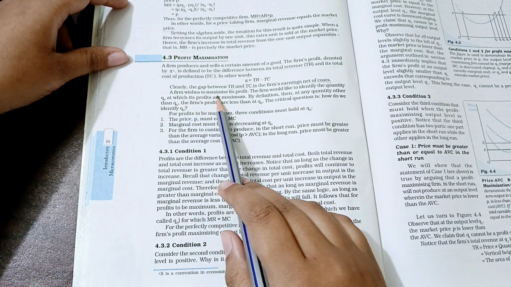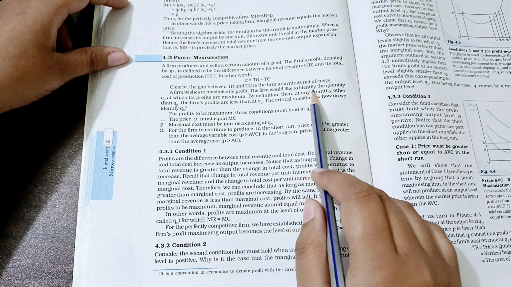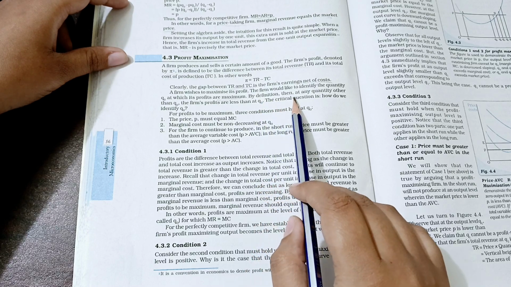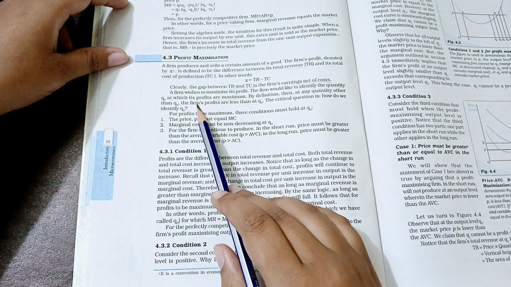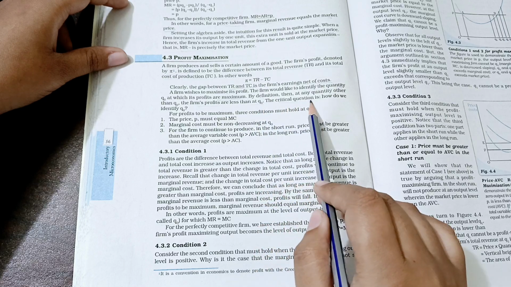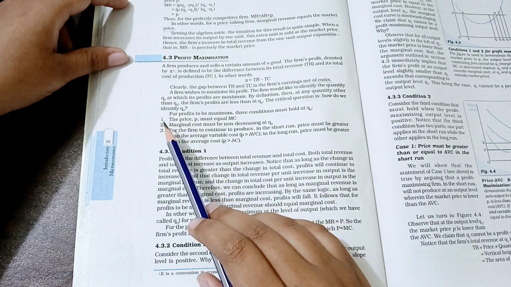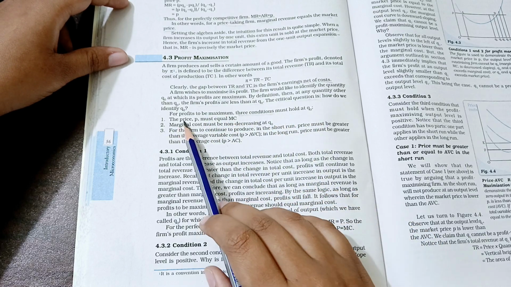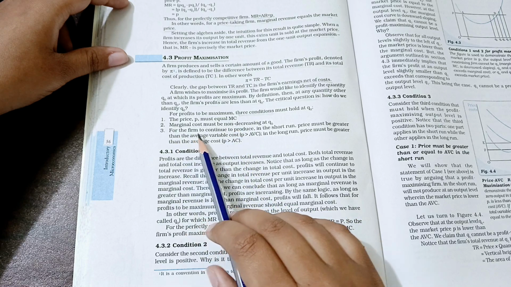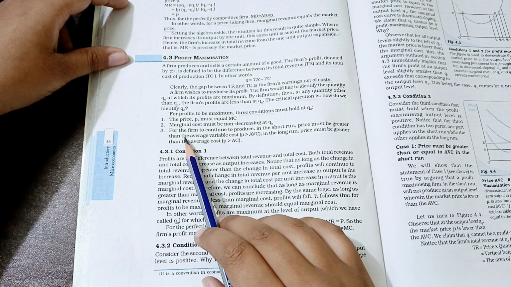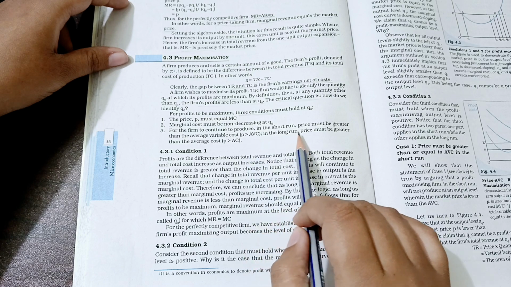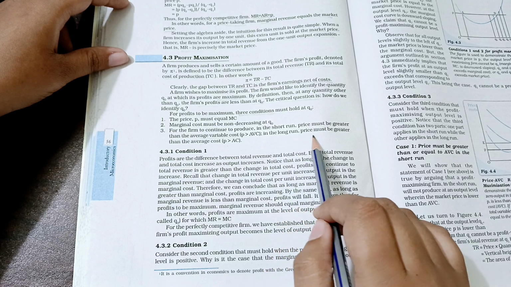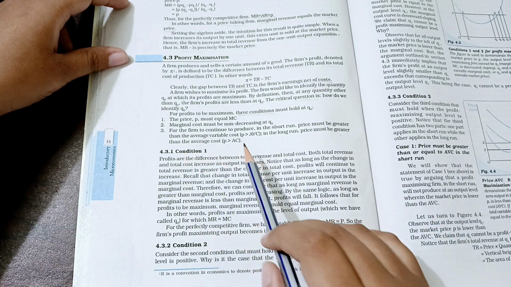A firm wishes to maximize its profit. The firm would like to identify the quantity Q0 at which its profits are maximum. By definition, then, at any quantity other than Q0, the firm's profits are less than at Q0. The critical question is, how do we identify Q0? For profits to be maximum, three conditions must hold at Q0. The price P must equal MC, and marginal cost must be non-decreasing at Q0. For the firm to continue to produce in the short run, price must be greater than the average variable cost, P greater than AVC. In the long run, price must be greater than the average cost, P greater than AC.